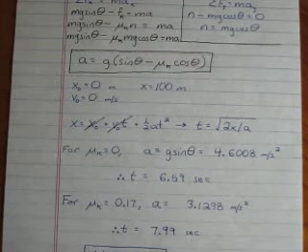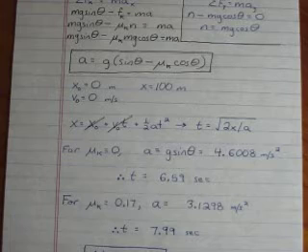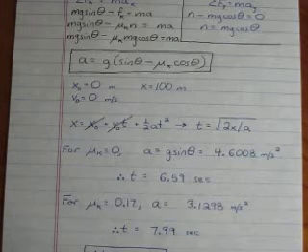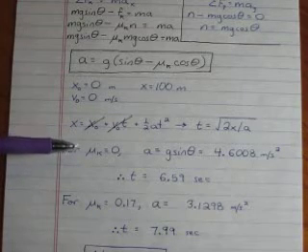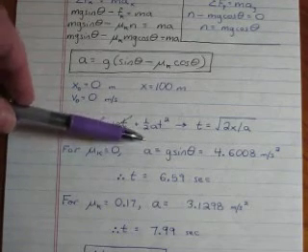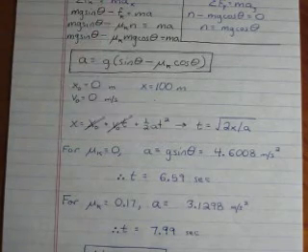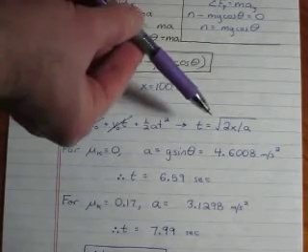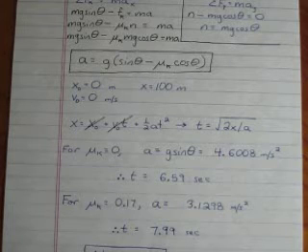Question 30 asks, how much longer does the run take if the coefficient of kinetic friction is 0.17 instead of 0? So let's solve for those two separate cases. If this is frictionless, mu sub k equals 0, then the acceleration equation just goes to a equals g sine theta. You get an acceleration of 4.6 meters per second squared. Plug it into the time formula, and time equals 6.59 seconds.